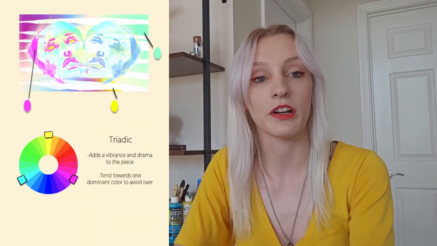Similar as well to split complementary, you have the triadic harmony, and the triadic harmony uses 3 colors as well, but they are going to be equal distance apart on the color wheel.